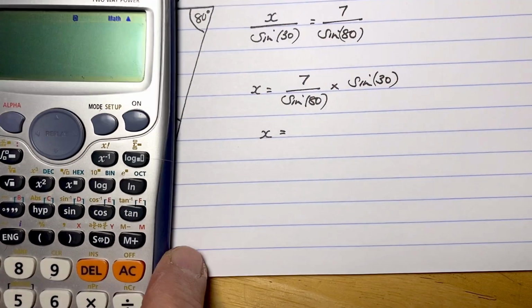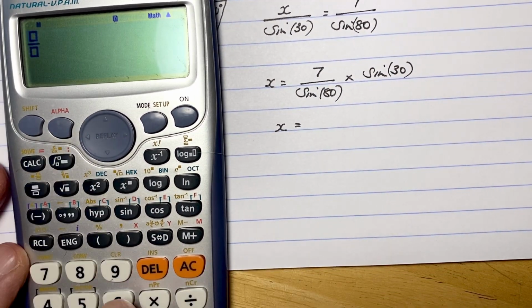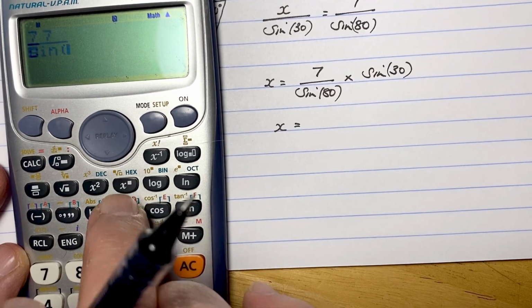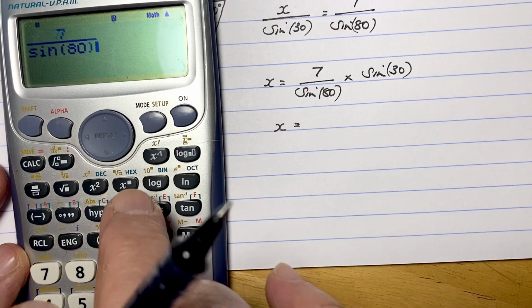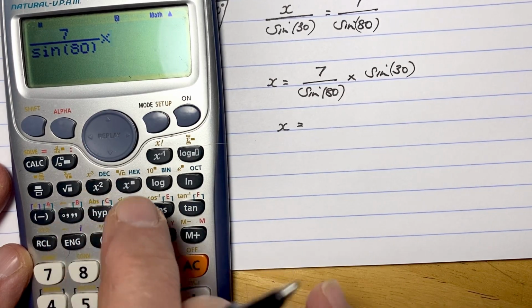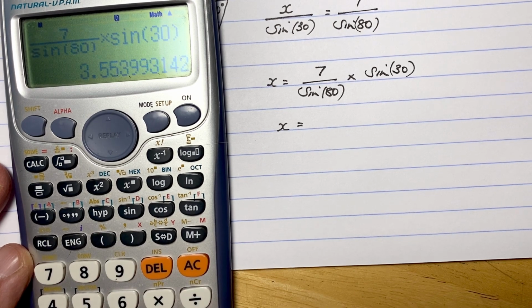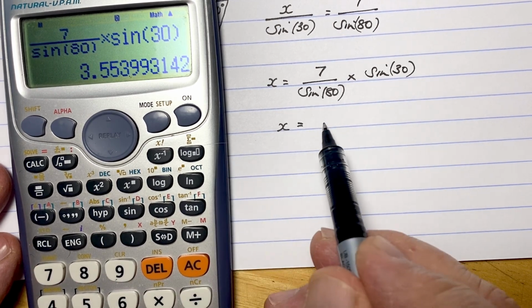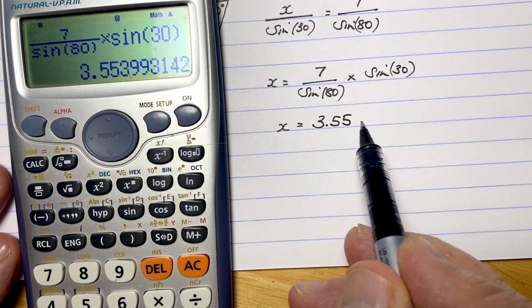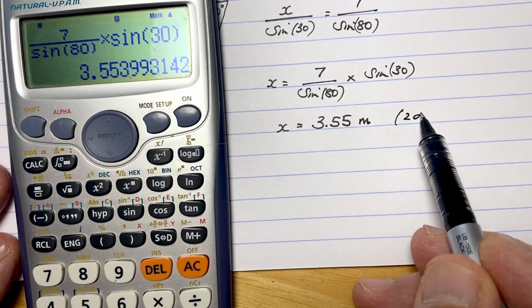So 7 over sine of 80 times sine of 30. And the answer is 3.55 meters, again to 2 decimal places.